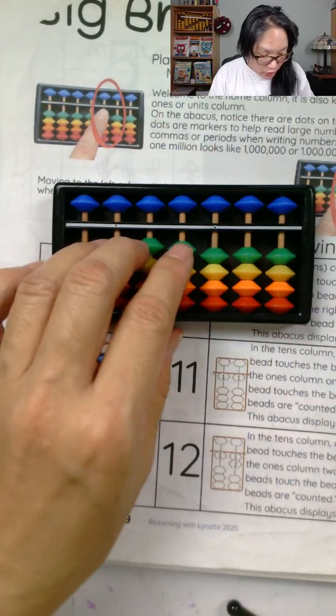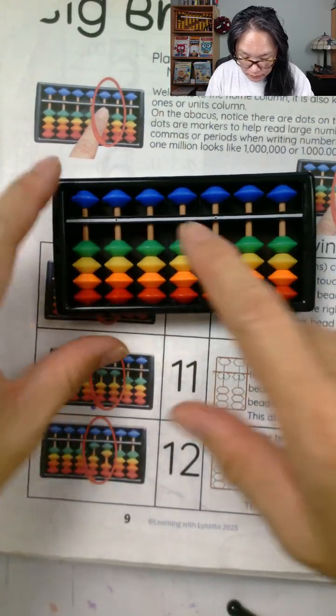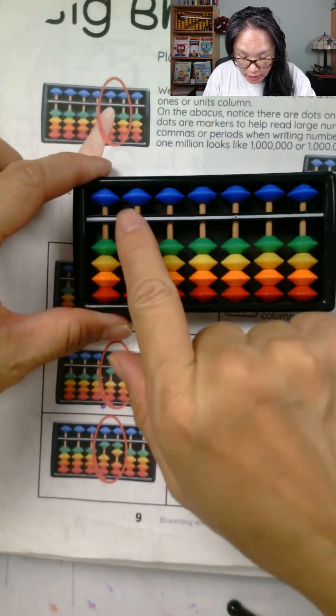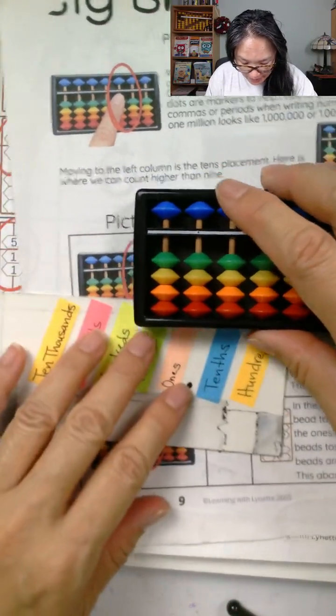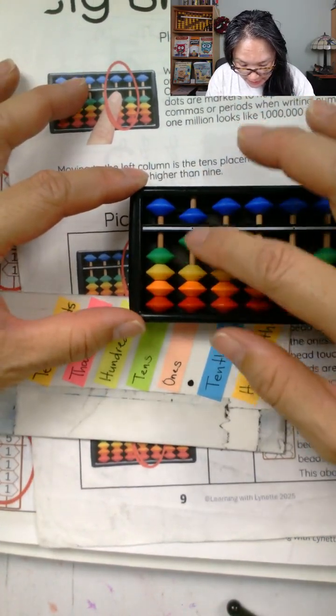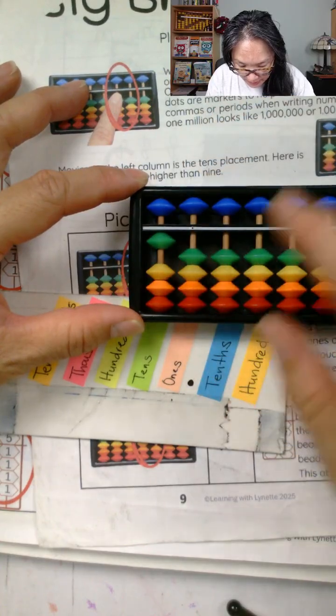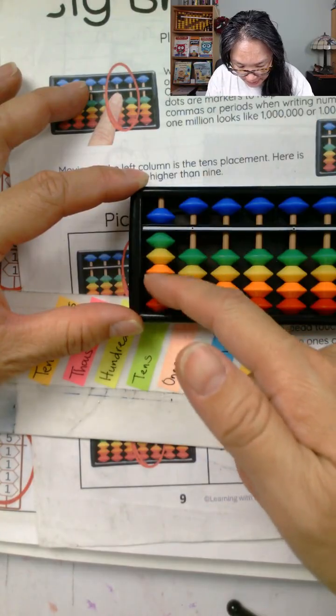Now, which one am I going to do? You just got to choose one, like a Pokemon. Pokemon, I choose you! So if I choose this one to be my ones place, then I do this. 1, 2, 3, 4, and then 5, 6, 7, 8, 9, and then 10. And then we do it again. 10, 20, 30, 40, 50, 60, 70, 80, 90.